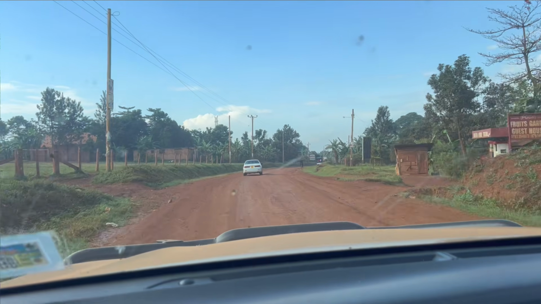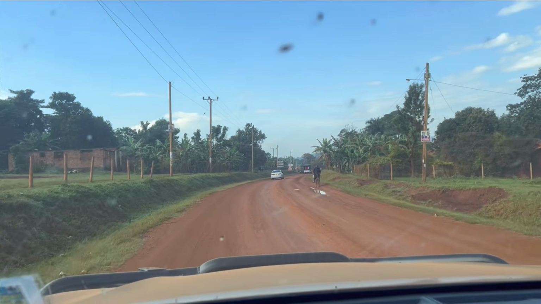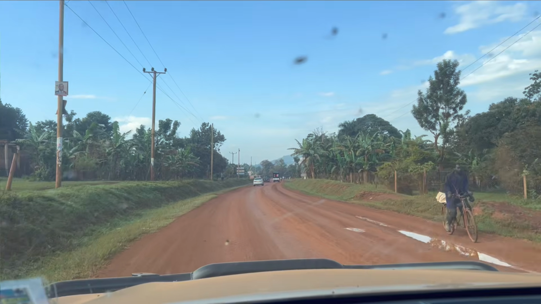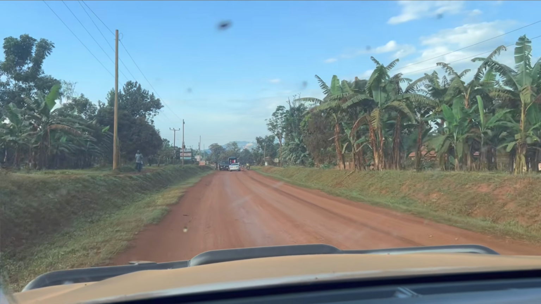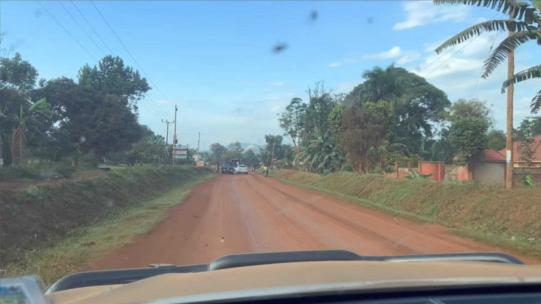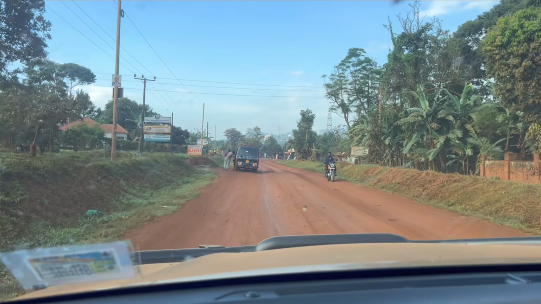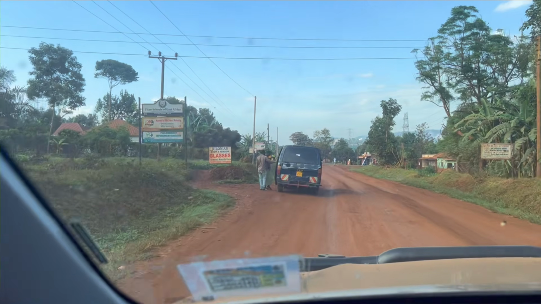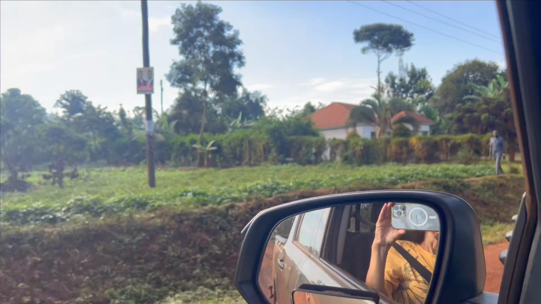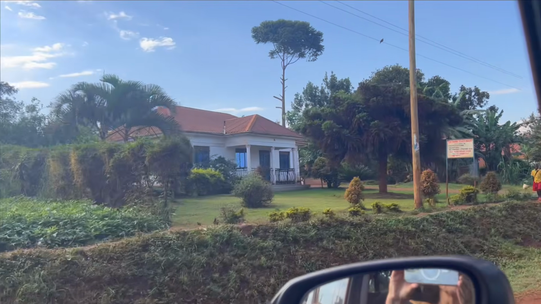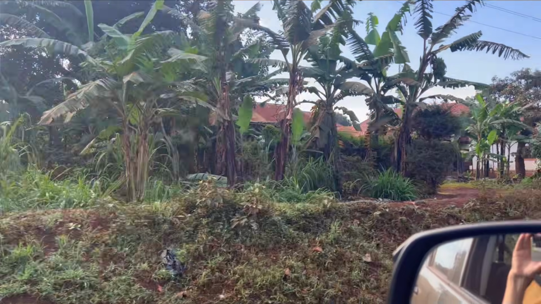So we drive slower because number one, we just don't want to hurt someone. Like you see the people on the bicycles, the people on the bodas, the people that are just walking. We don't want to hit someone, so we tend to drive very cautiously. Now, this is a taxi service here. And so Kampala is about 5 hours away, and if you caught a ride on that taxi, it would be probably $8 or $9 to get to Kampala.